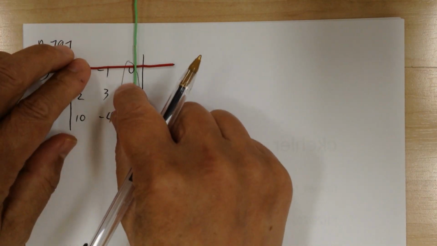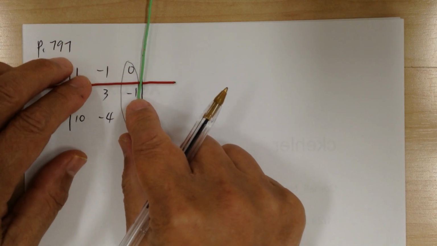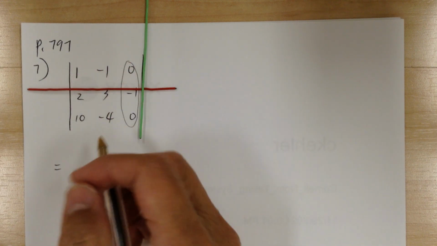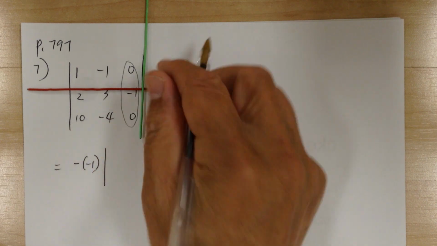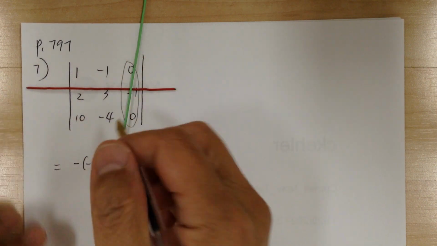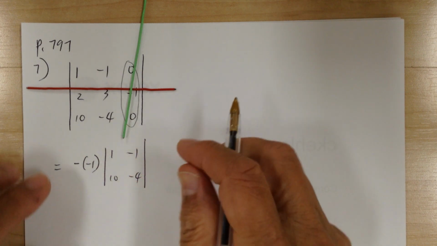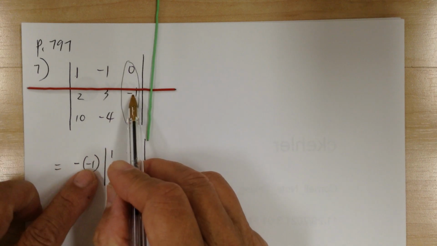Okay, so this is going to be equal to, so 0 doesn't do anything, and you go to the next one. Now this is plus, minus, plus, minus. So it would be minus negative 1 times 1, negative 1, 10, negative 4. Okay? So again, this minus comes from plus, minus, plus, minus. And that's a negative 1.